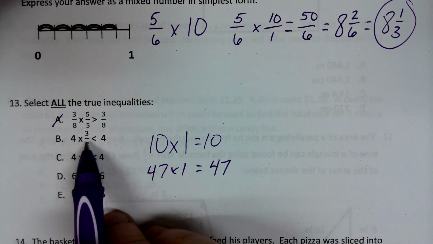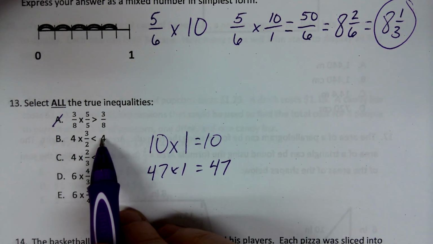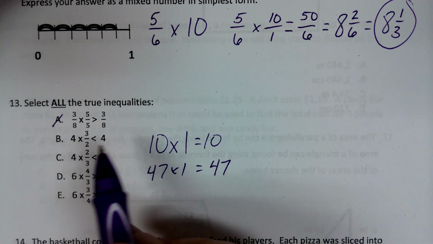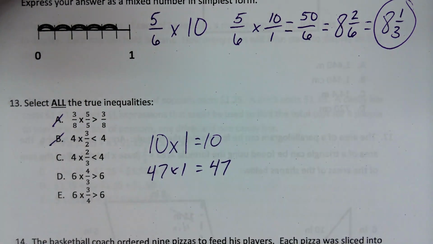4 times 3/2 should be less than 4. Well, 3/2 is more than 1. So I know if I take 4 times more than 1, I'm going to get more than 4. That doesn't work. So that one's out.